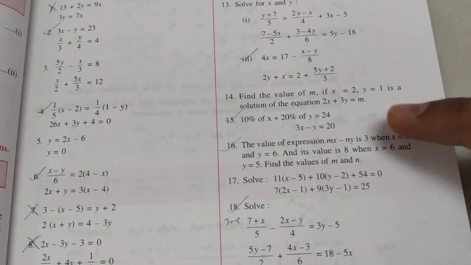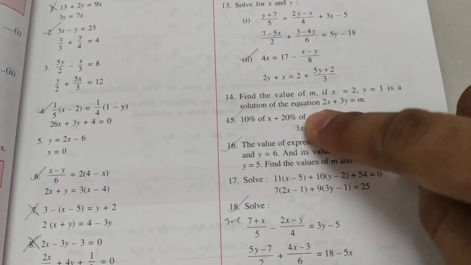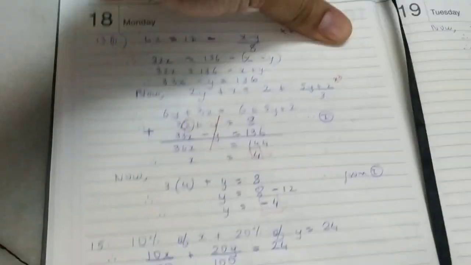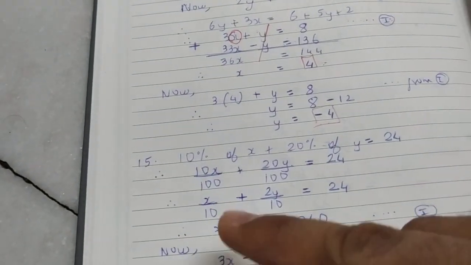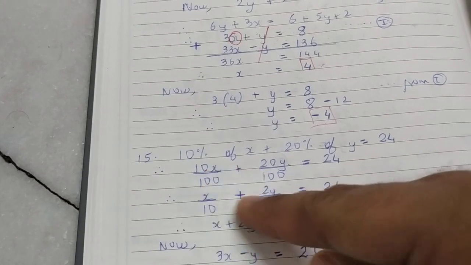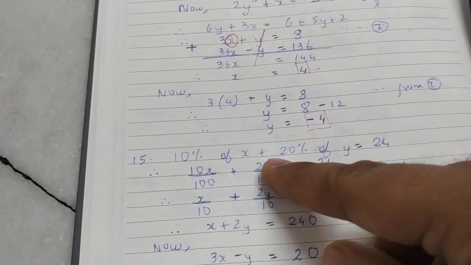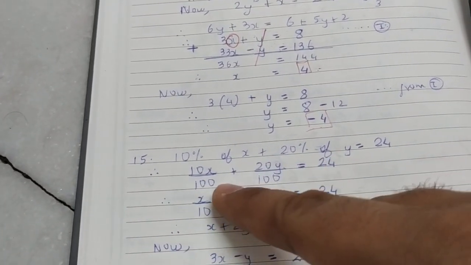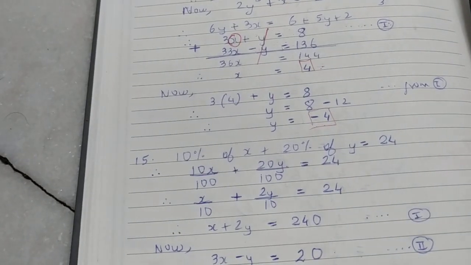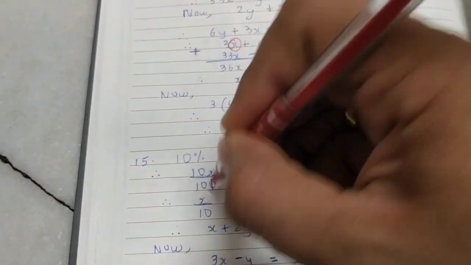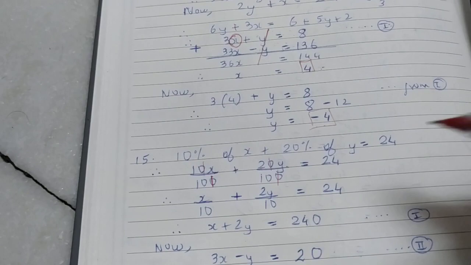In the 15th sum, again, two equations are given, but there is a percentage written. Percentage simply means upon 100. So 10% is 10 upon 100 into x, and 20% is 20 upon 100 into y. Let's cut 0 and 0, and 0 and 0. So I've simplified it.